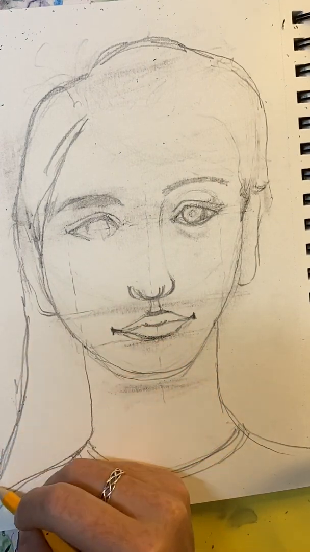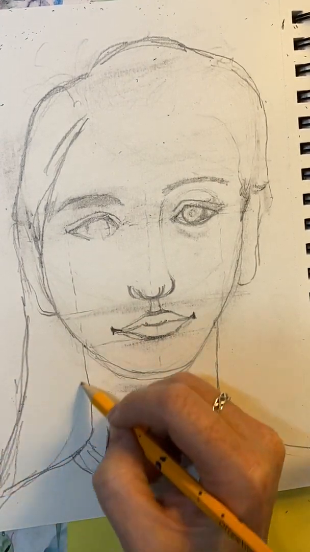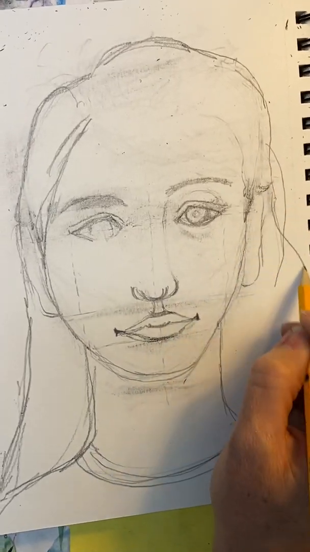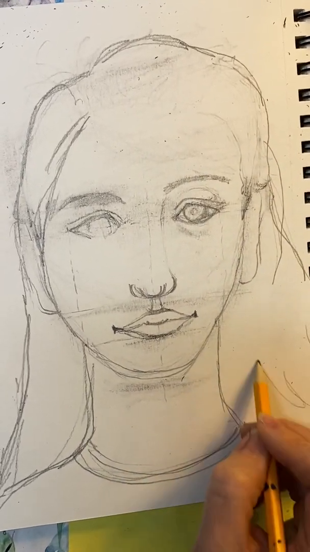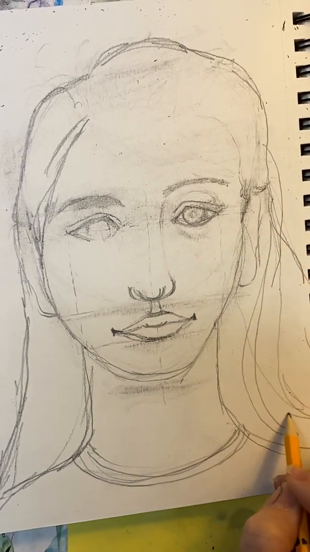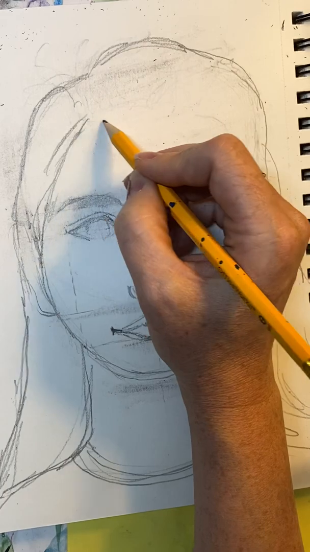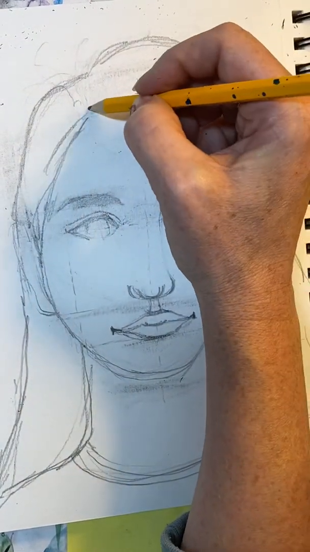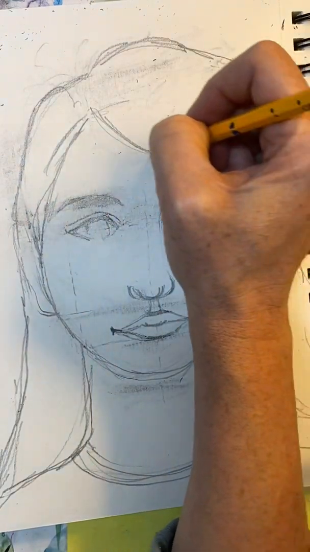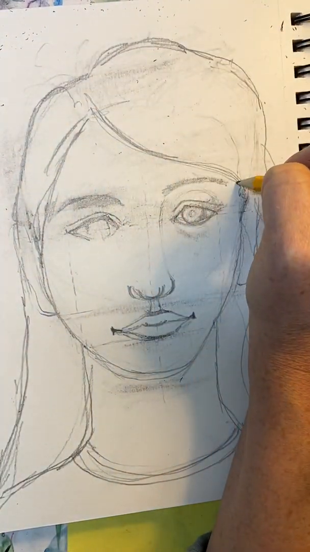And how does your hair come down around your neck? Maybe it's curly, wavy, maybe it's coming out like this. So we can draw a few lines to help us get a feel for the direction of that. And then how does your hair come across your forehead? Does it cover your forehead?